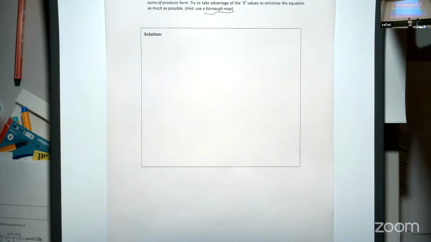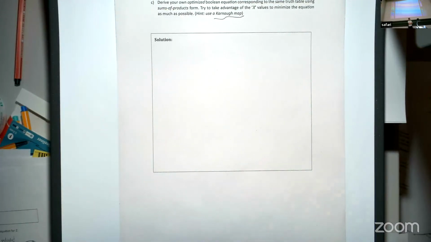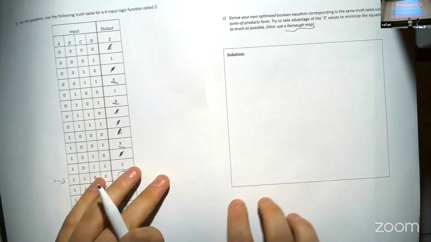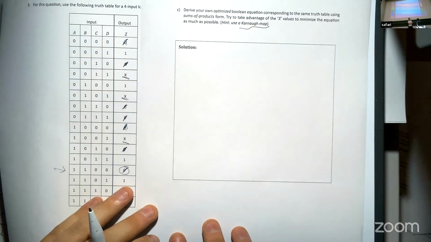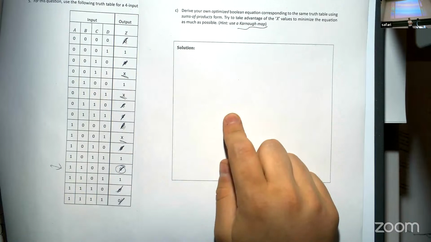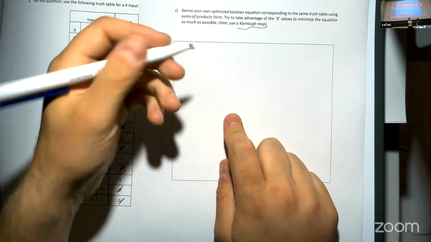Okay, no. This is what you're supposed to be doing now. A sum of products equation for the same logic function, which I hopefully have a clean version somewhere. There we go. And you get the nice hint that you can use a Carnot map. Do you remember Carnot maps?